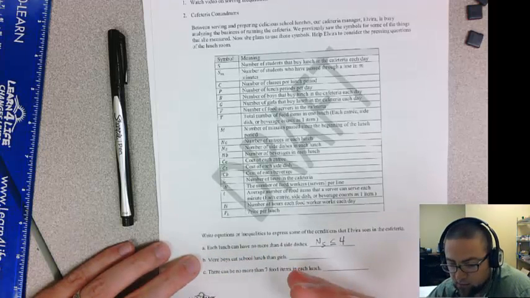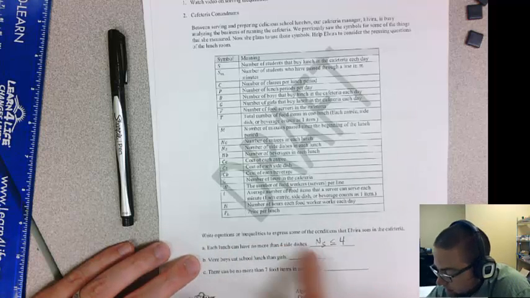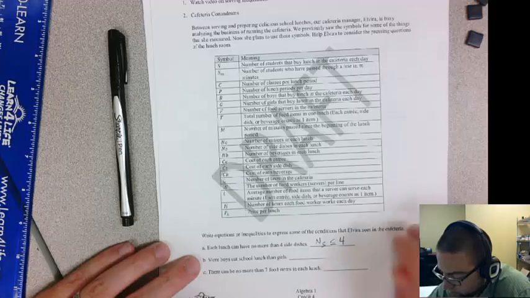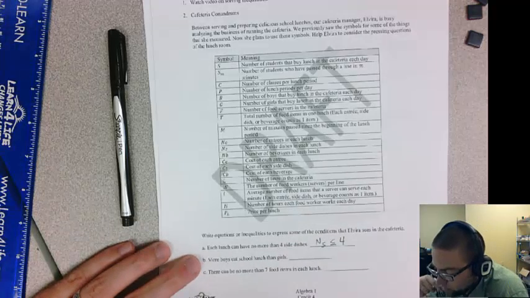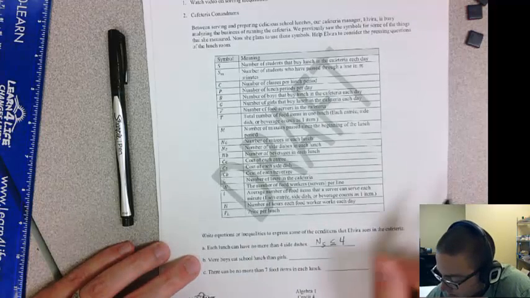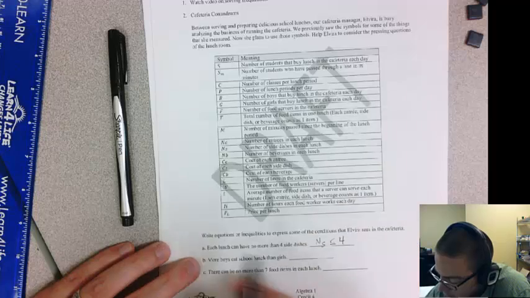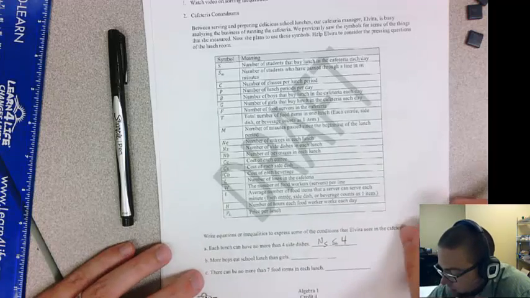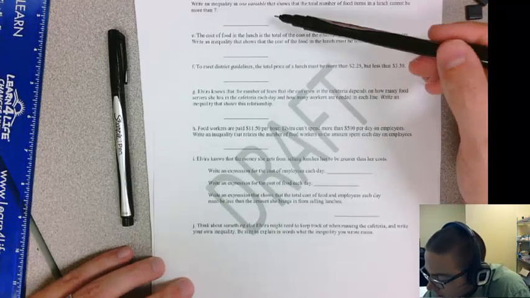So if I had 5 side dishes, it would not be true, right? The statement would not be true. And this statement would not be true. So this is an equivalent representation of this statement right here. So what you want to do is come up with an inequality representation of this statement for each of those 2 cases as well.